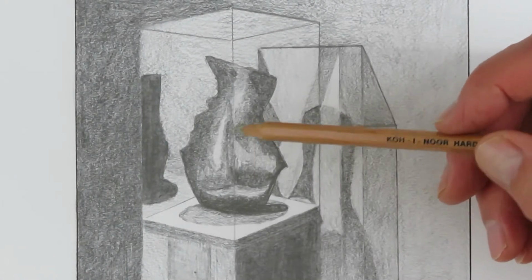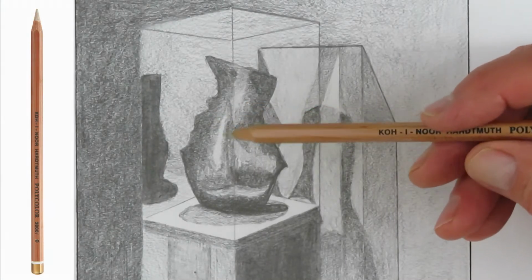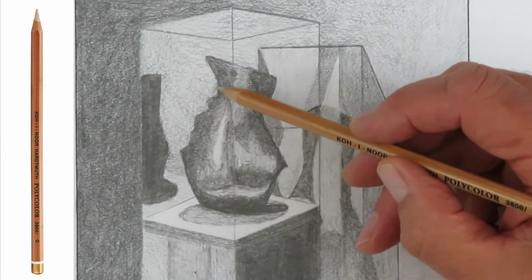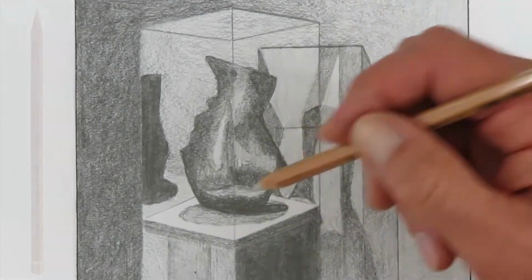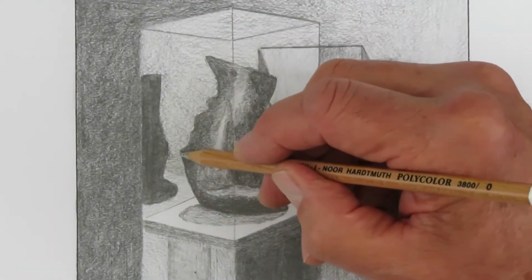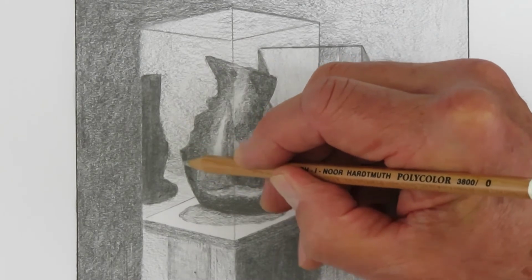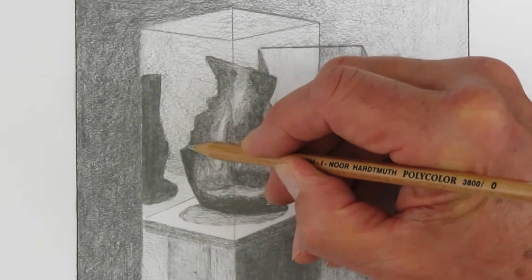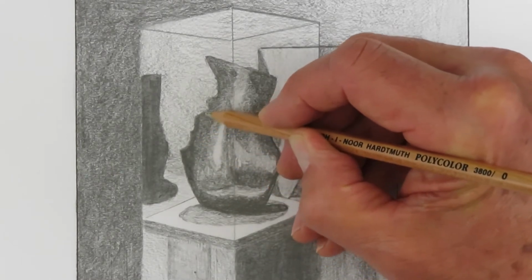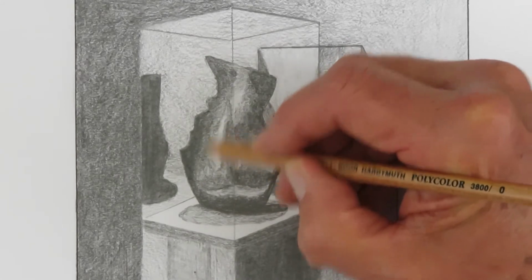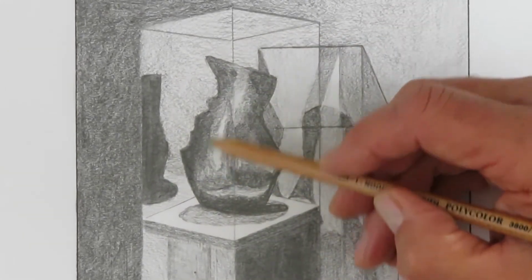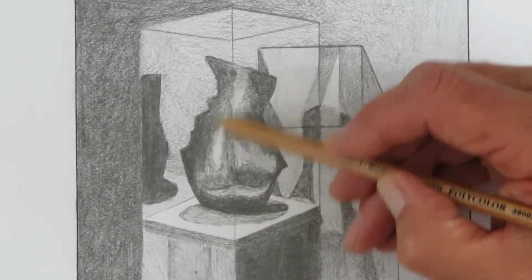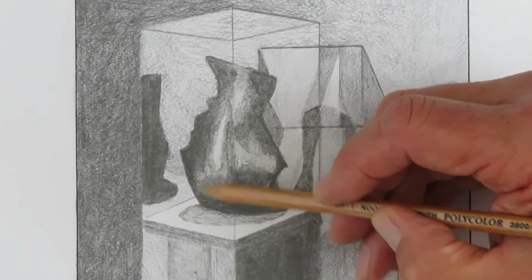For the next technique, I'm using the Polycolor Colorless Blender pencil. And what I want to do is build some stronger contrast and refine some of the darker areas on this sculpture. So by taking this pencil and blending, I can create a nice dark line. It also evens out, and if I let up on it, not putting so much weight, I can actually use it to get a nice gradation.